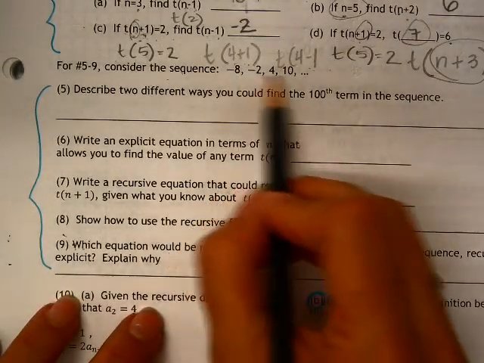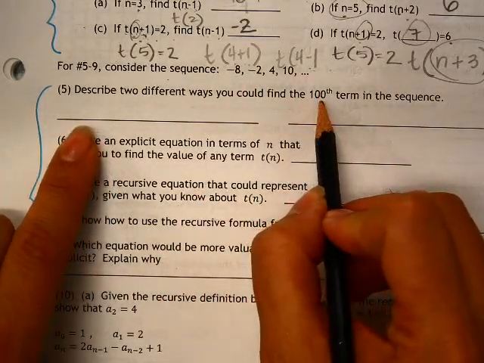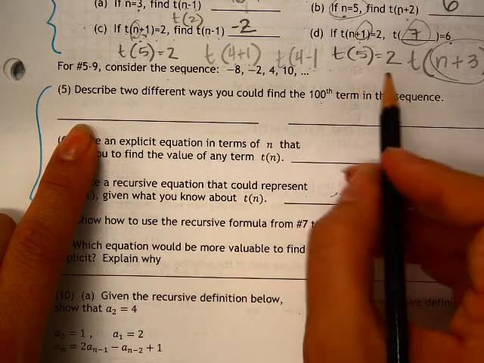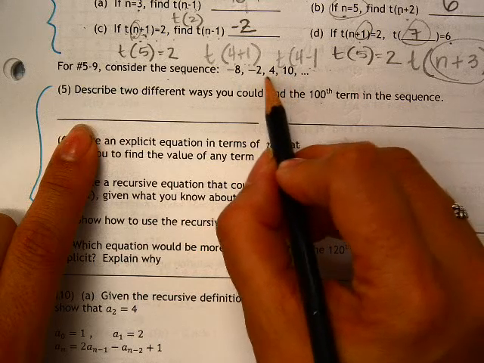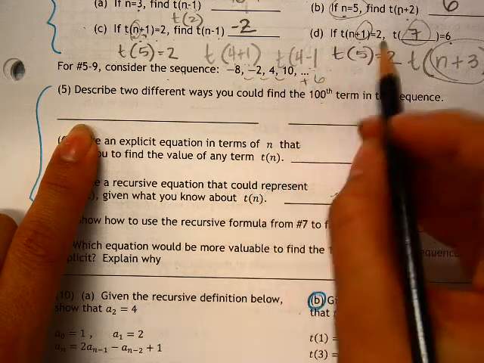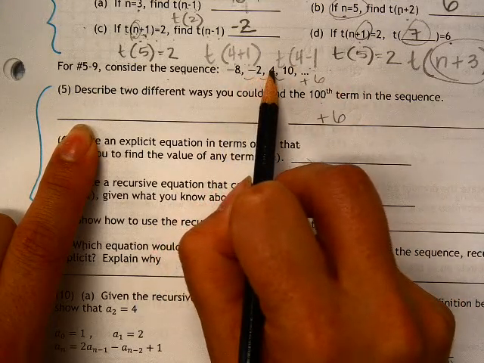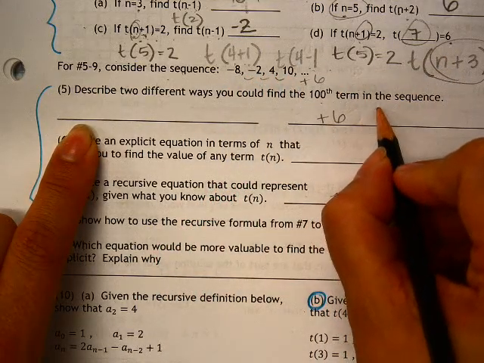All right, so we're looking at this particular sequence here. Two different ways of finding the 100th term in the sequence. One of the ways is I can figure out what the pattern is, which is plus 6, plus 6, plus 6. So I can do plus 6. If this is 1, 2, 3, 4, I can plus 6 94 more times.